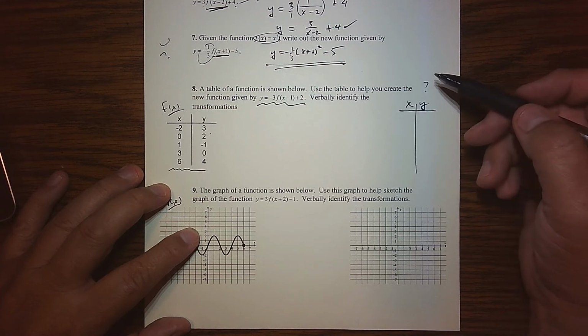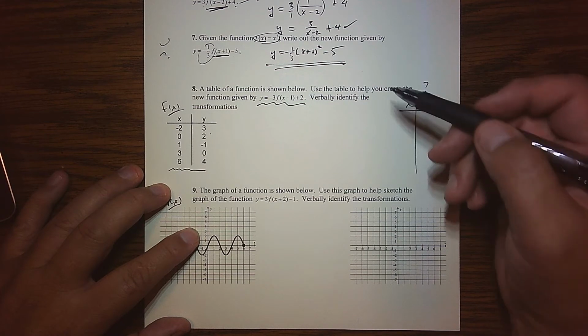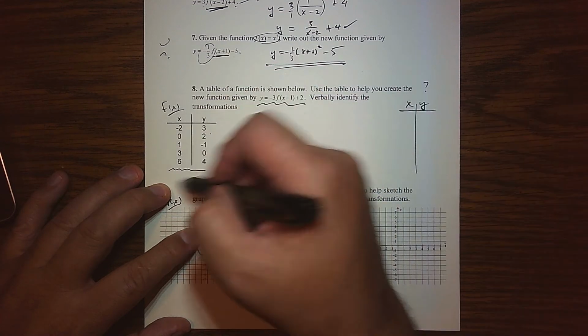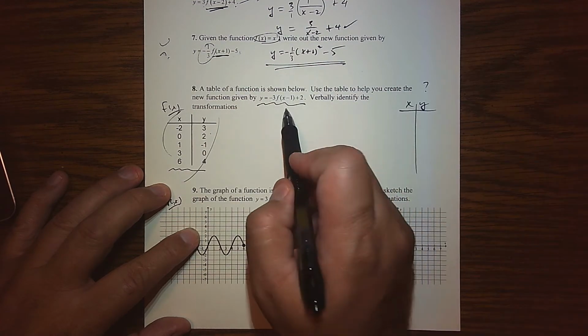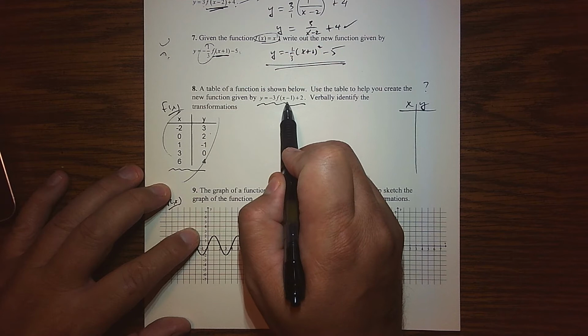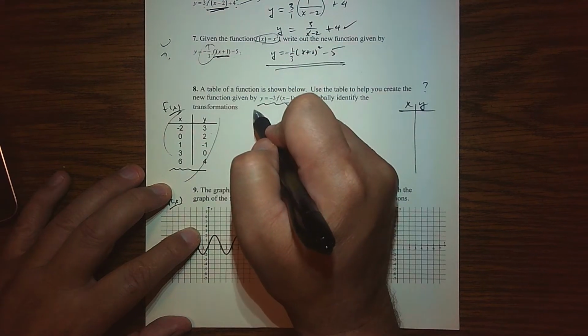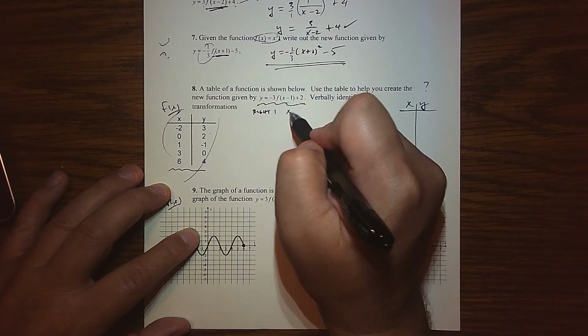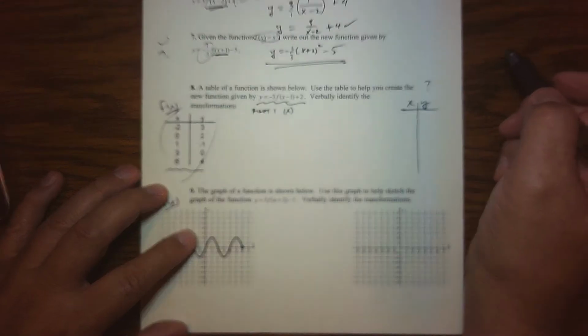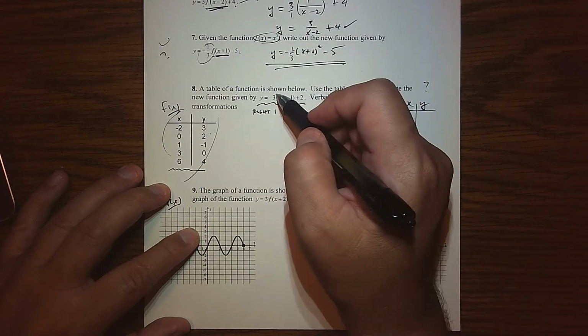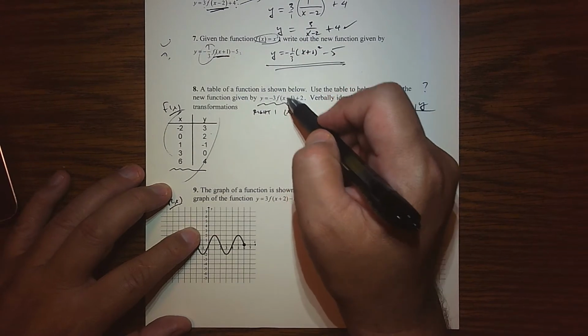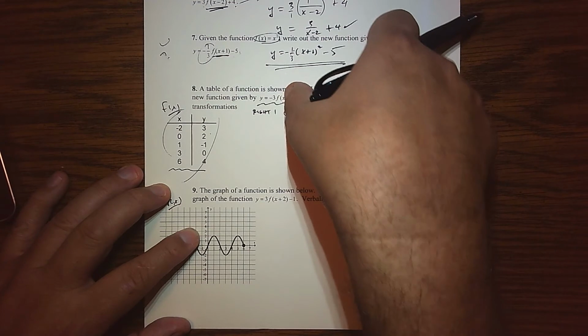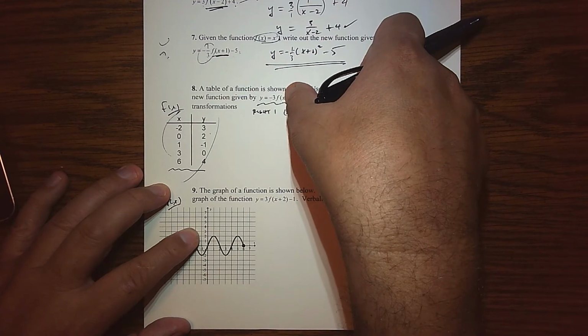But to do that, I first have to identify what transformations are occurring so I know how to manipulate these points. For starters, I can see that we are taking all our x values and going to the right 1. This impacts our x coordinates, moving right 1. Then, if you took the -1 out of there, I'm talking f of x. Well, f of x is y.